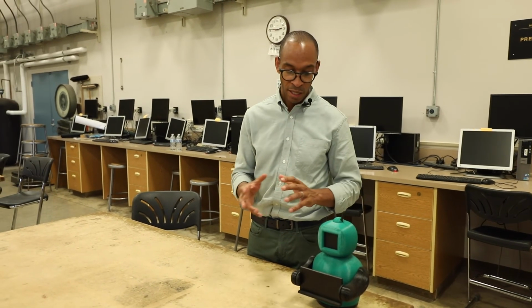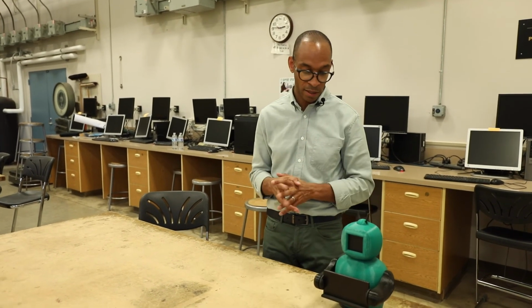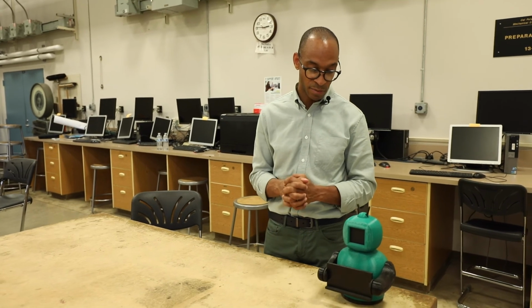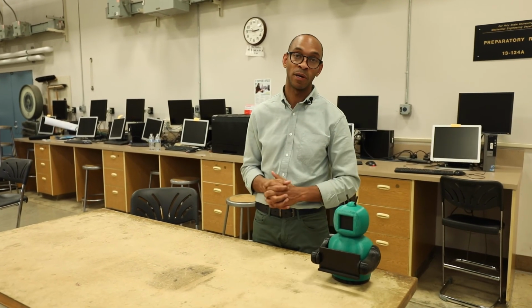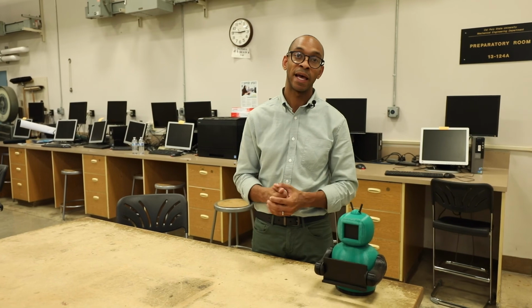So again, this kind of two layers of dynamic and static analysis comes into play with the physical design of the robot, but also the nature of the interaction that it has with the child.